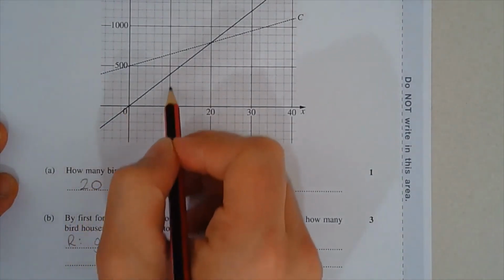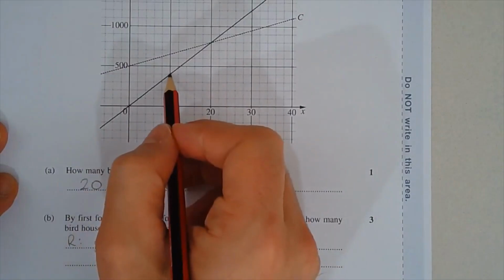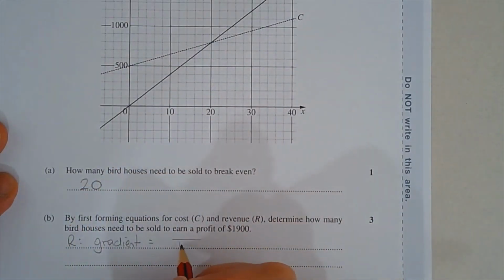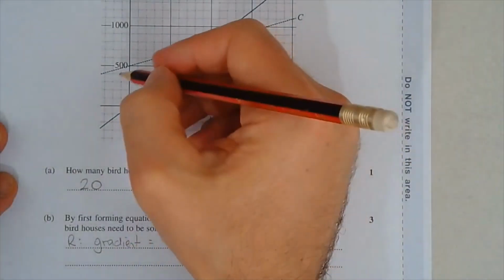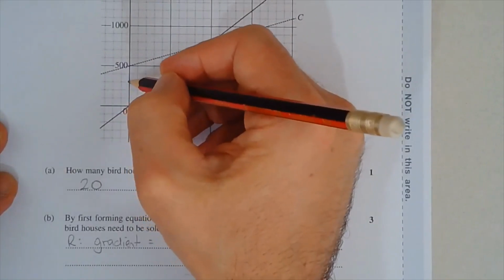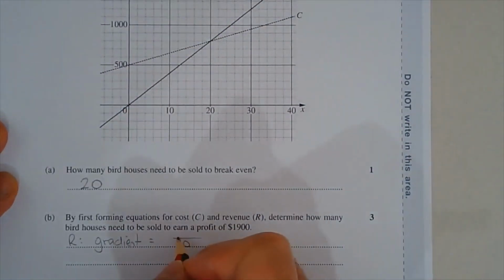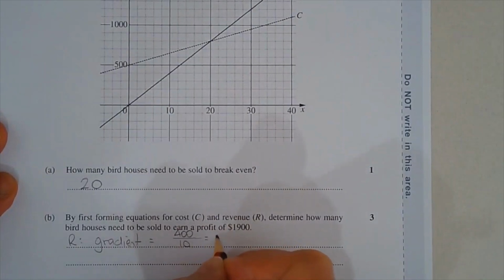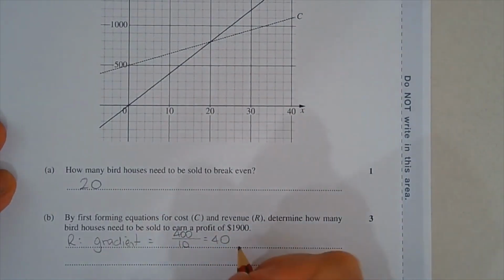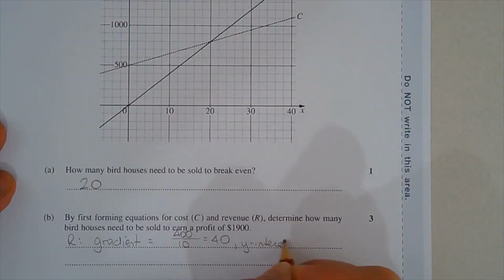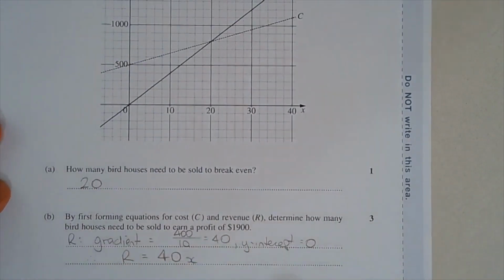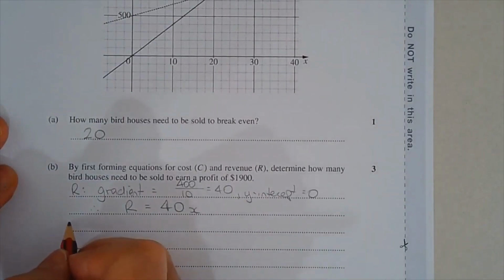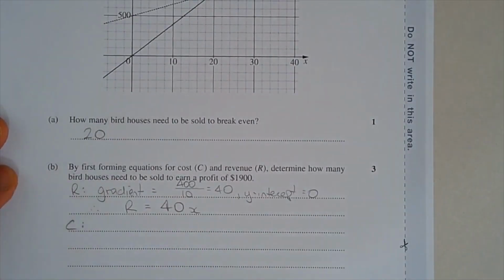Okay, so we can just choose a convenient right angle triangle. So we might just choose this one here. The run is 10 and the rise is 400. So if you go up on the y-axis, it goes up in steps of $100. So that's going to be 400. So the gradient is 40. Okay, y-intercept is 0. Therefore, revenue is equal to 40x.